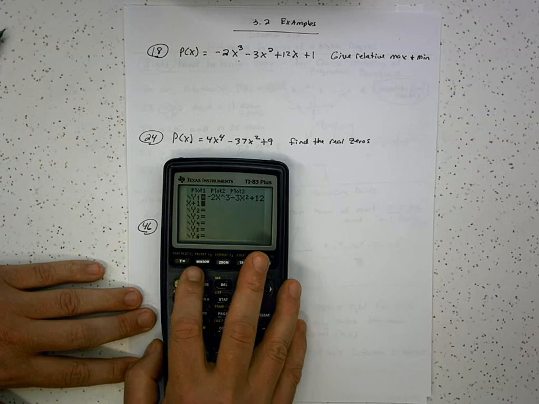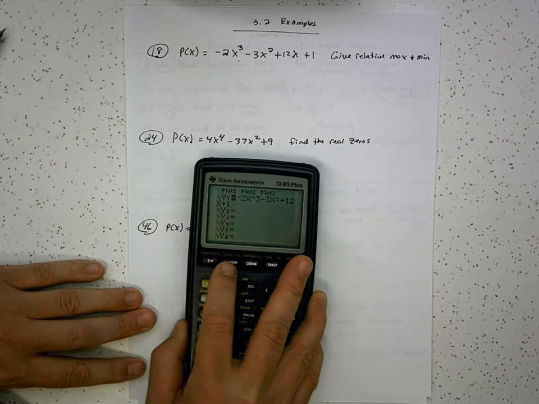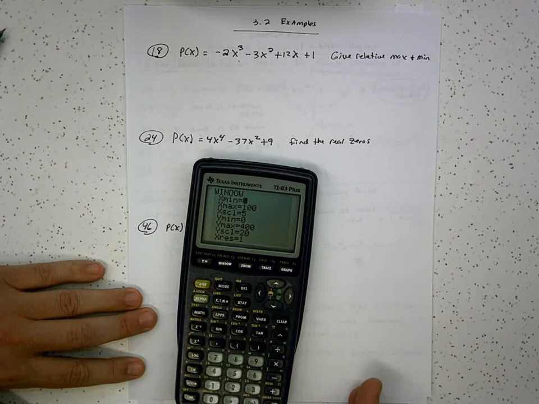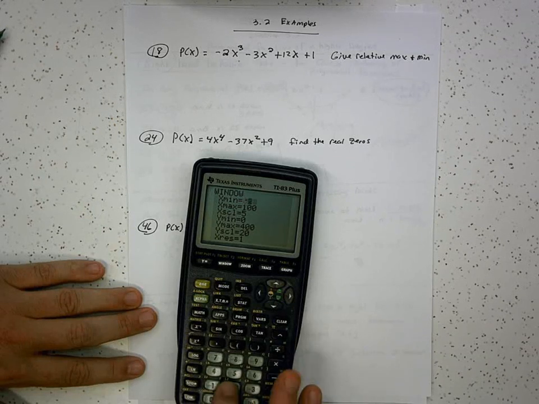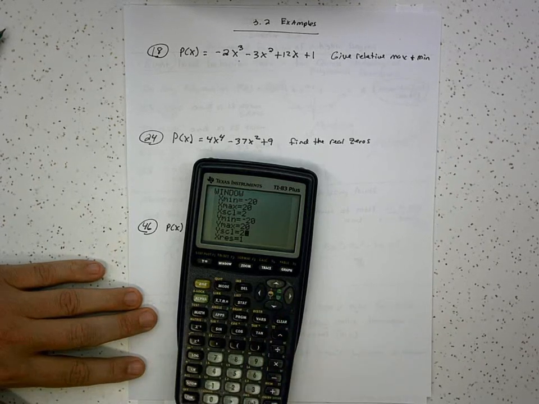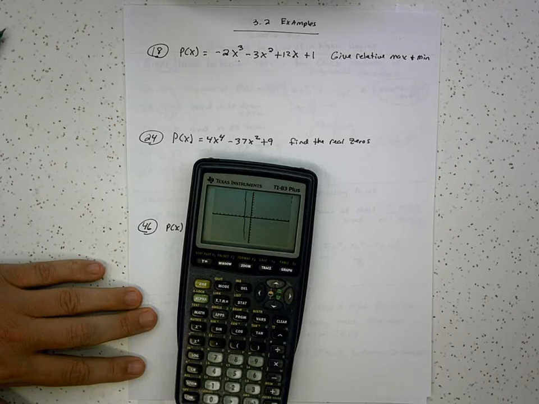Now my window is probably still off because I just got done making the video for the last section. So I'm going to go to my window, and I don't know exactly where this is going to be. I'm going to start with a standard window, negative 20 to 20, and scale it by 2. As we go on in this class, we'll have to learn how to set windows a little better. And I'm going to graph it. We should hopefully find our x-intercepts in there.